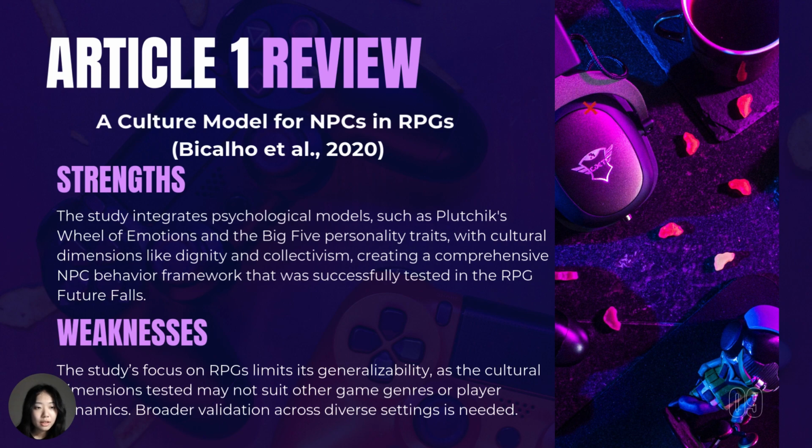And this article has some strengths and weaknesses. The first one is strengths. The study combines Plutchik's wheel of emotions and the Big Five traits with cultural dimensions, like dignity and collectivism, forming an NPC behavior framework, successfully tested in the RPG Future Force.